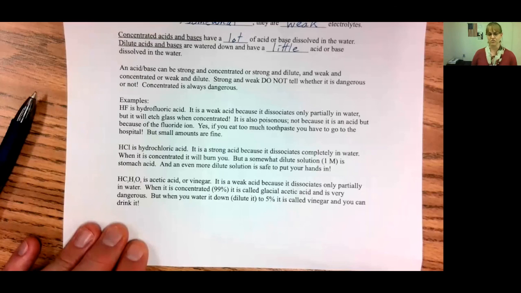So it's not very dangerous at all. Yet, the concentrated vinegar and the diluted vinegar are both weak acids because the vinegar only partially dissociates, partially breaks up into ions. Some of the vinegar breaks up into ions, most of it stays together.